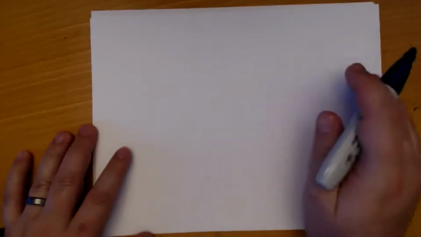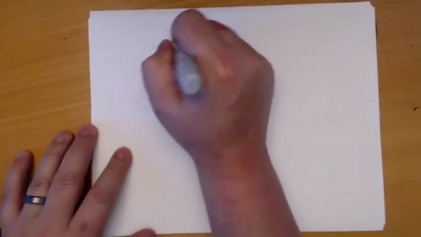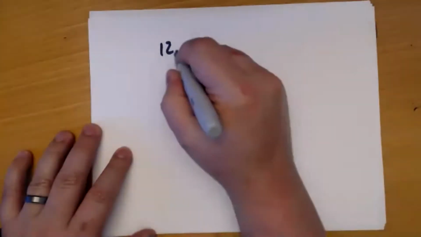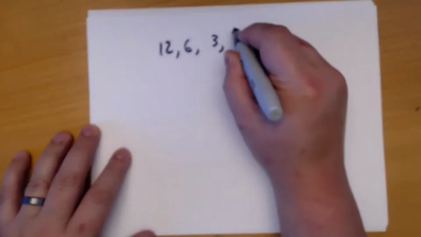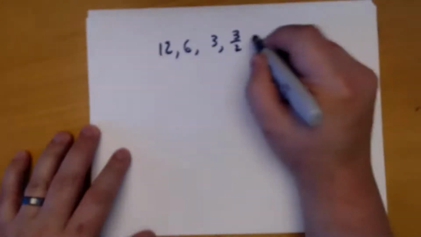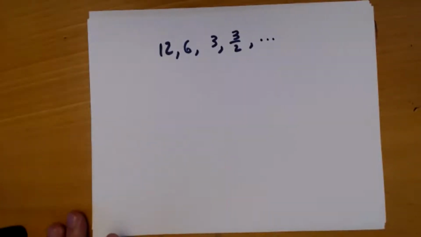Now, all right, let's do some problems. I got problems. I hear you in the back of your mind. You don't have to repeat that. Okay. So let's find a formula. 12, 6, 3, 3/2. Find an explicit formula and make it pretty.